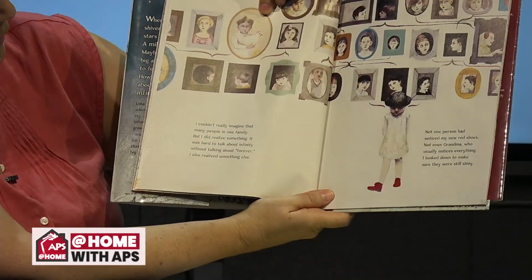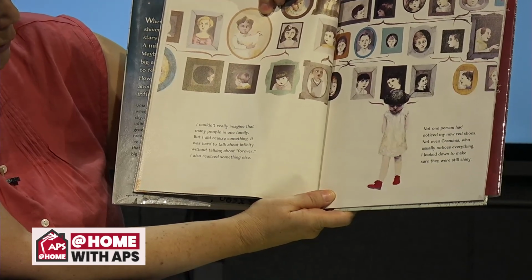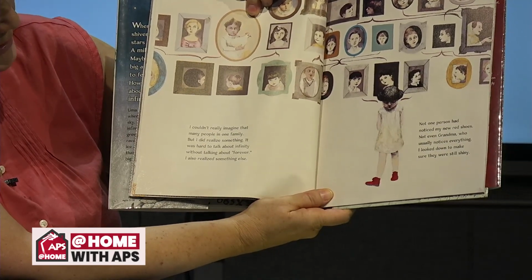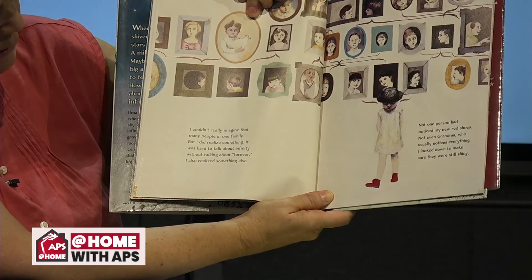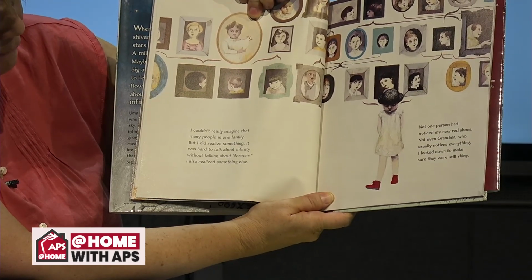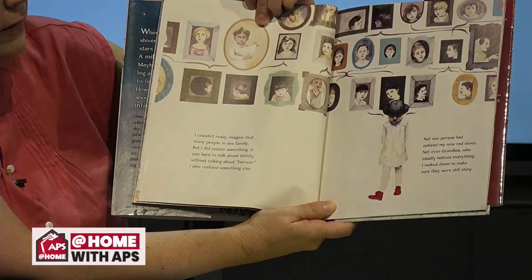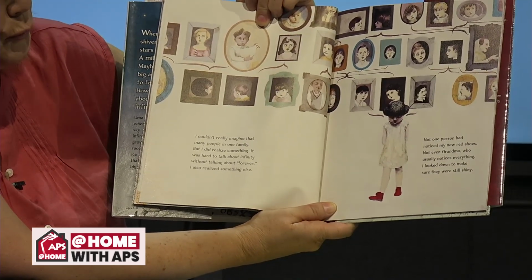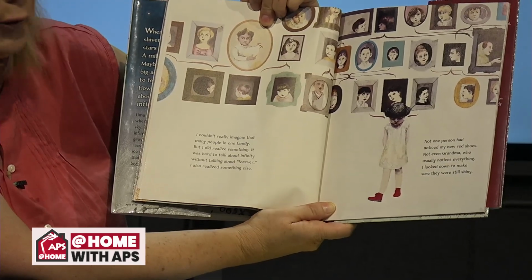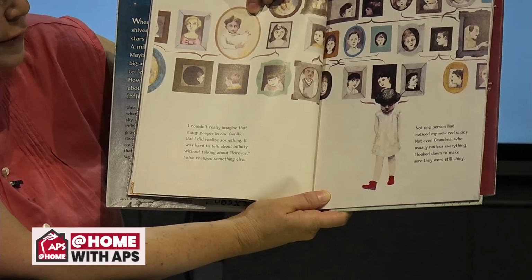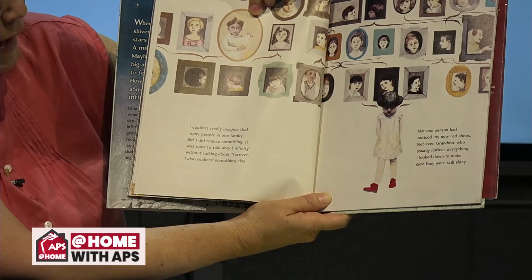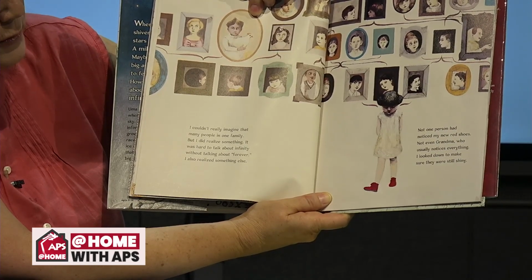I couldn't really imagine that many people in one family, but I did realize something. It was hard to talk about infinity without talking about forever. I also realized something else. No one had noticed my new red shoes. Not even Grandma, who usually notices everything. I looked down to make sure that they were still shiny.